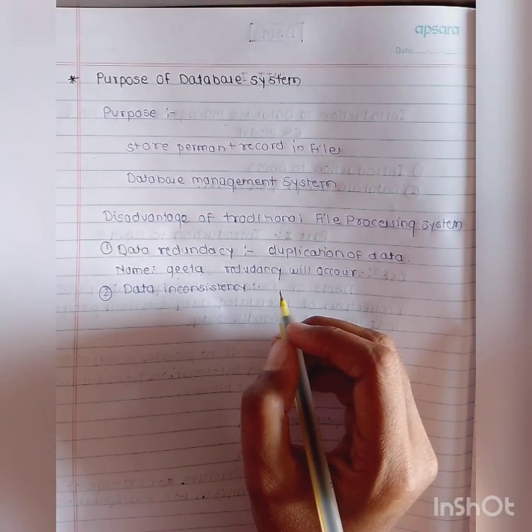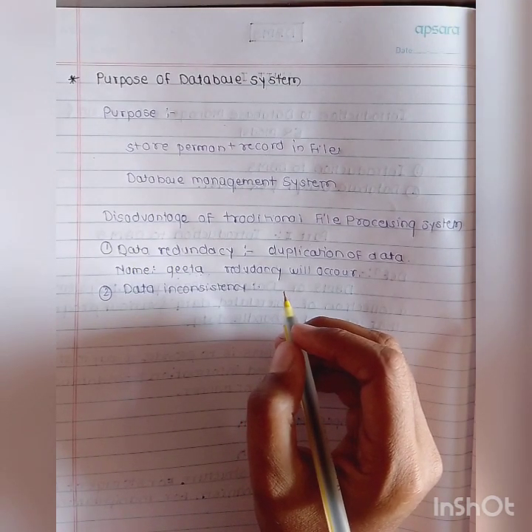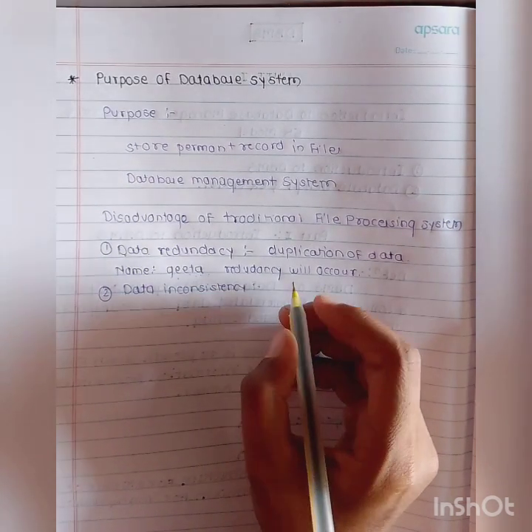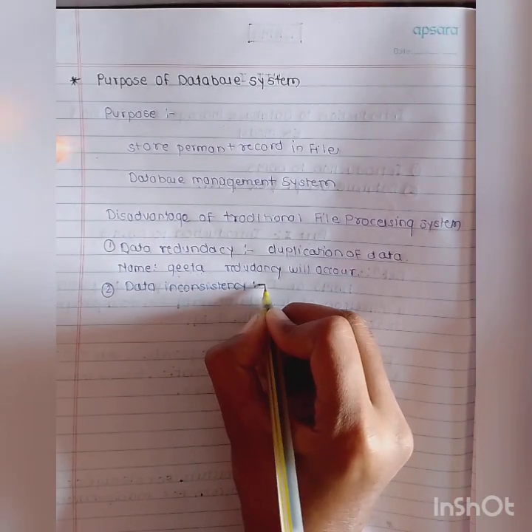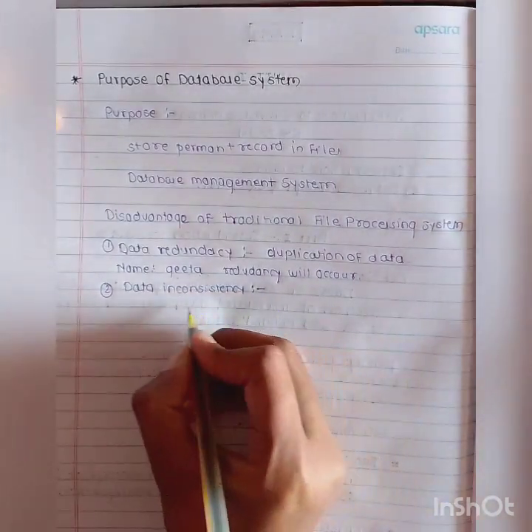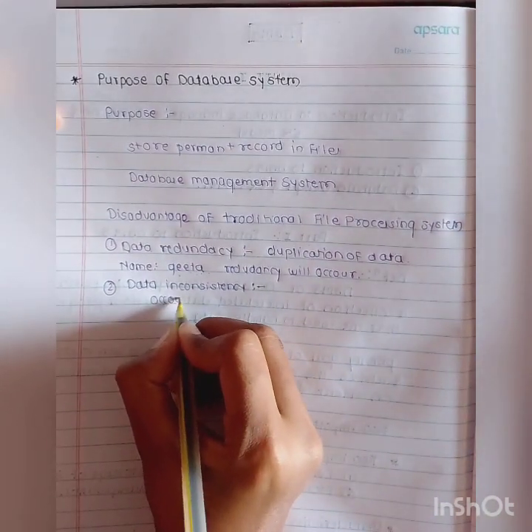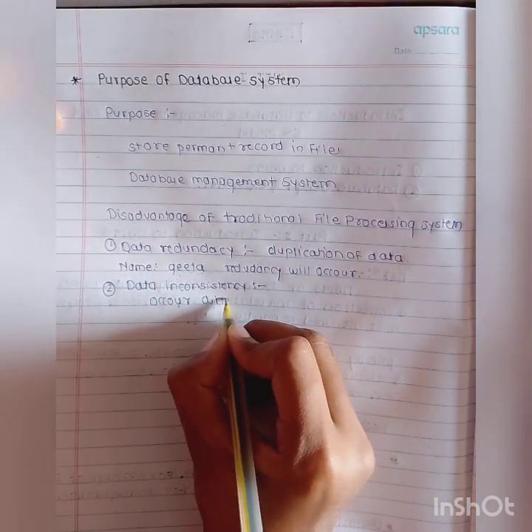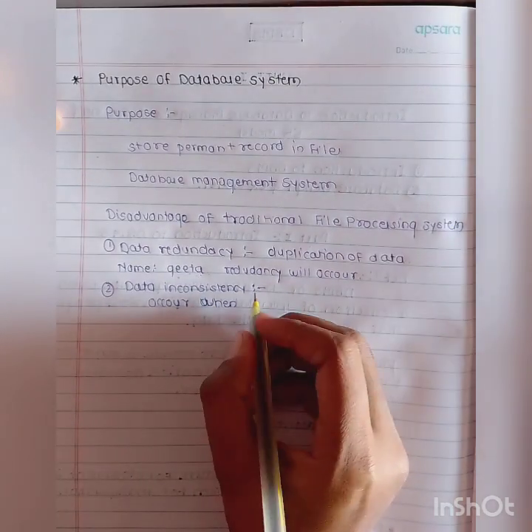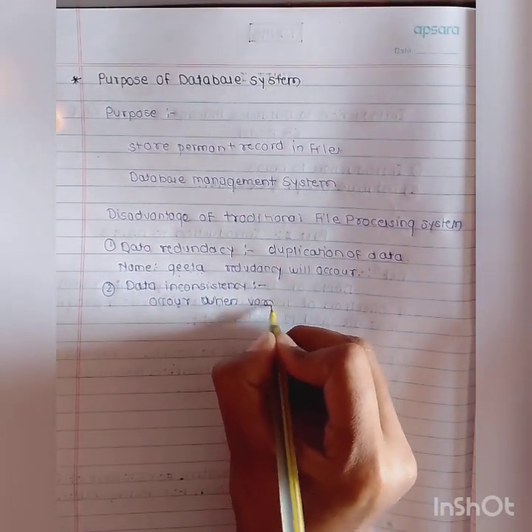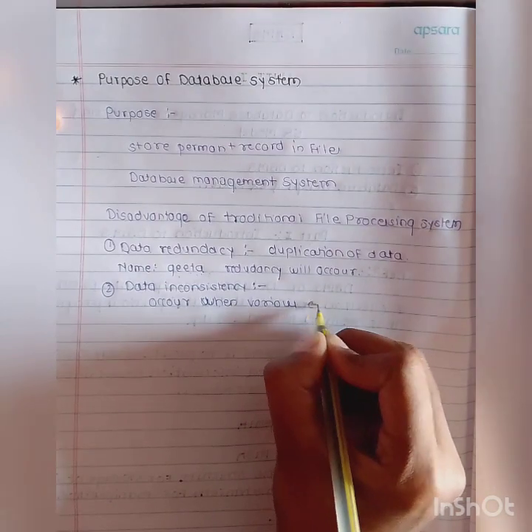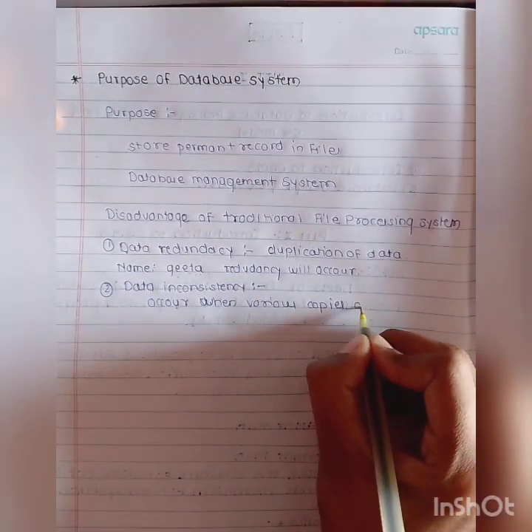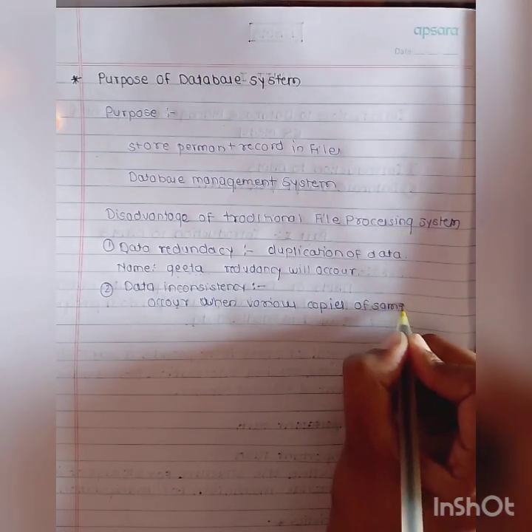For example, a changed address of an employee may be reflected in one department and may not be available to another department.